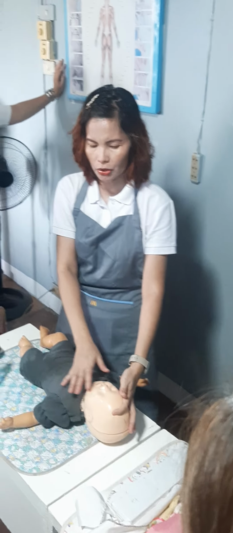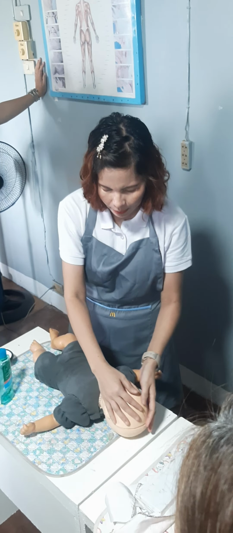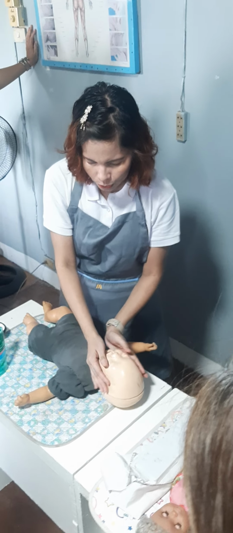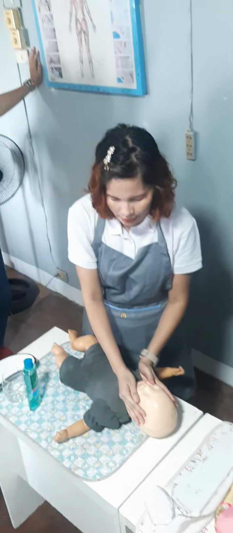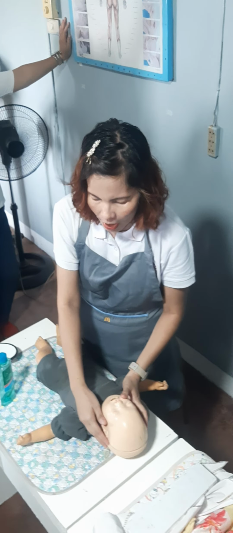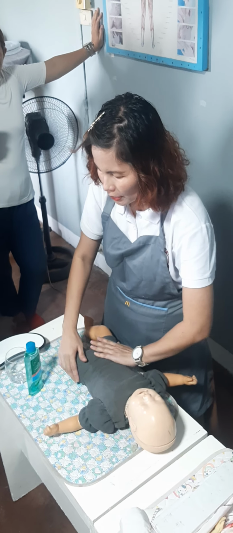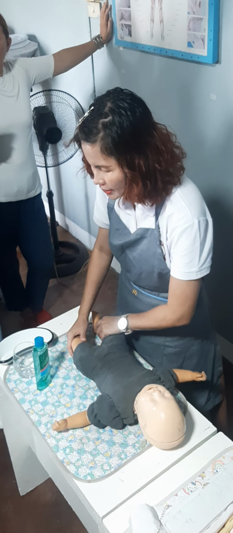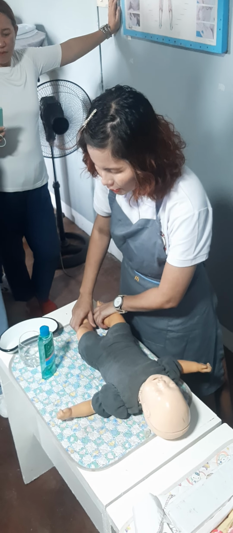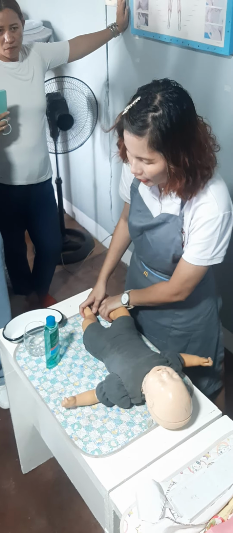The secondary assessment includes DCAP-BTLS, or the head to toe assessment, using your gloves. You can wear gloves for this. Then you are going to check for any deformity, contusion, abrasion, puncture or penetration, burns or bleeding, tenderness, laceration, and swelling.